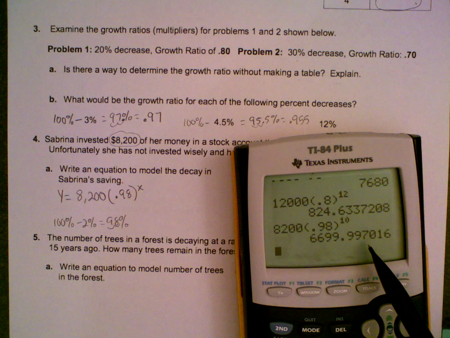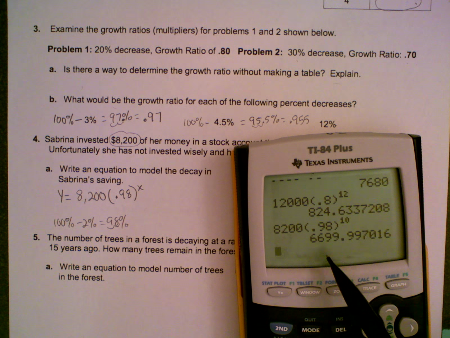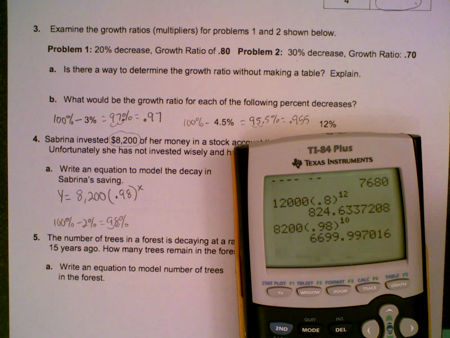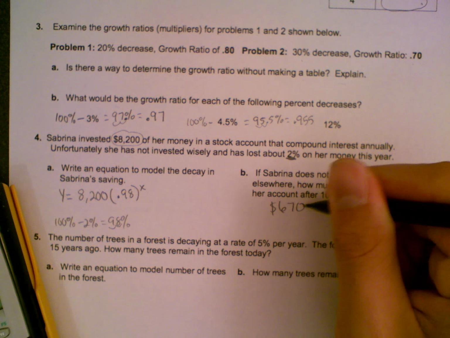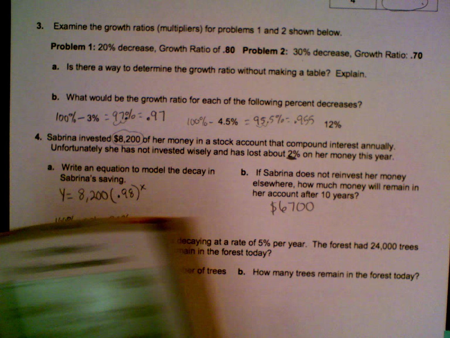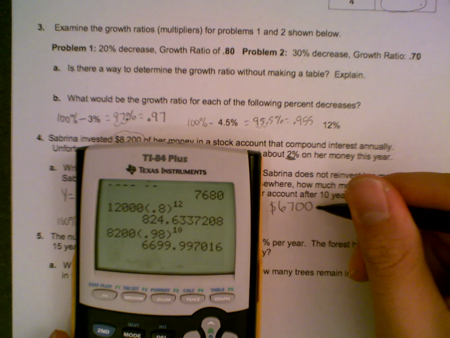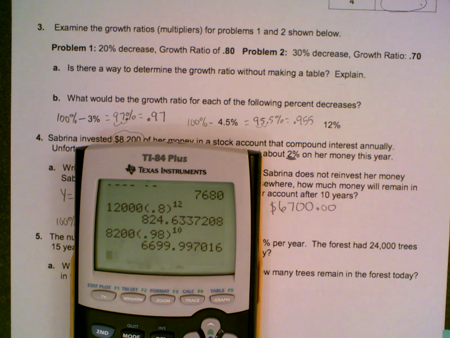$6,699.99. But we got to look at where we're going to round here. That 7 is going to round it up. So actually every single one of these 9s becomes 0. And we're going to round this 6 all the way up to 7. So $6,700 is how much will be remaining in the account.